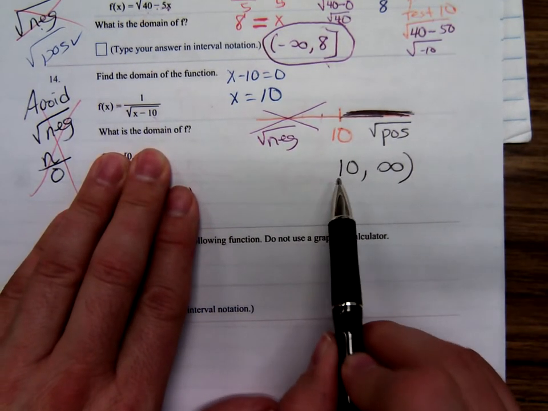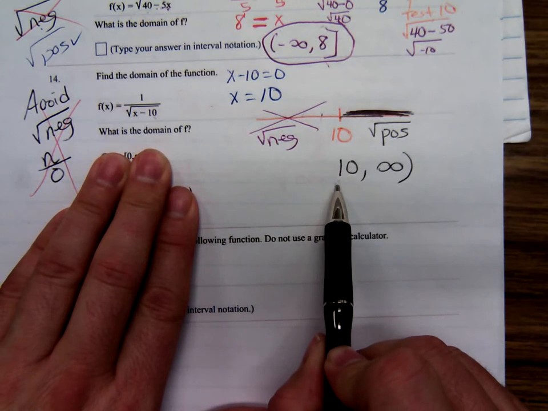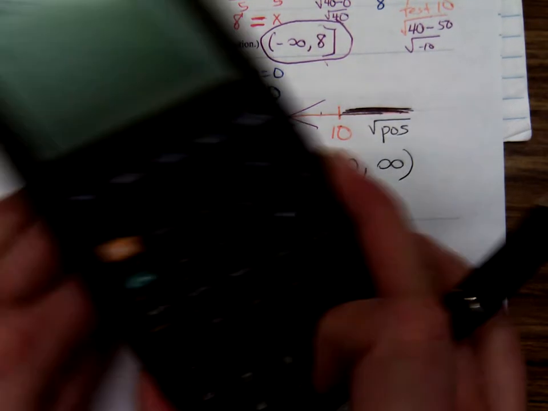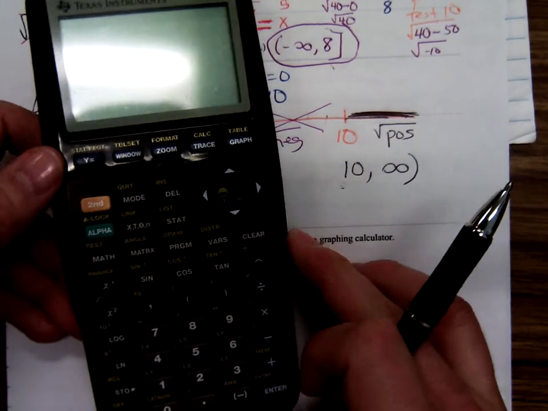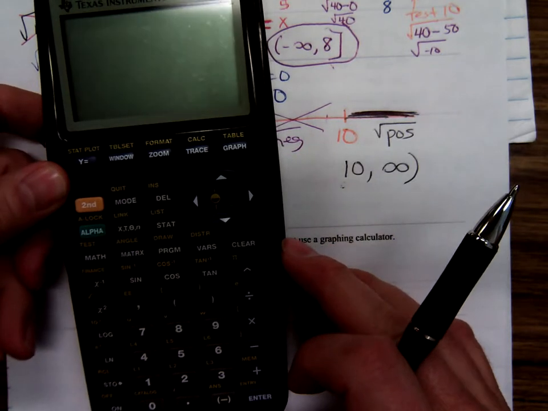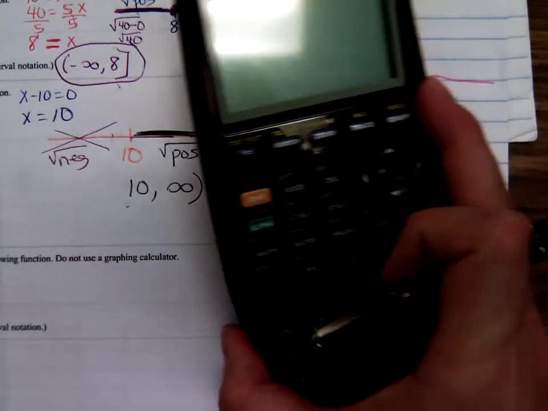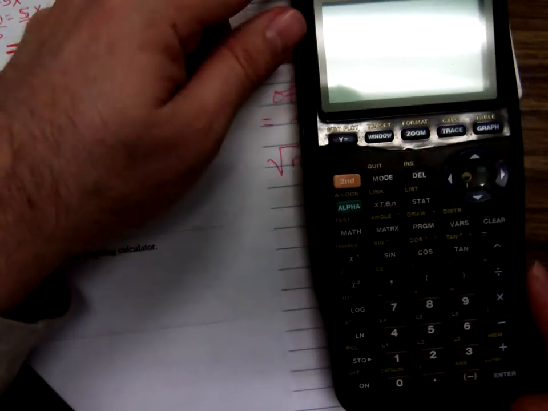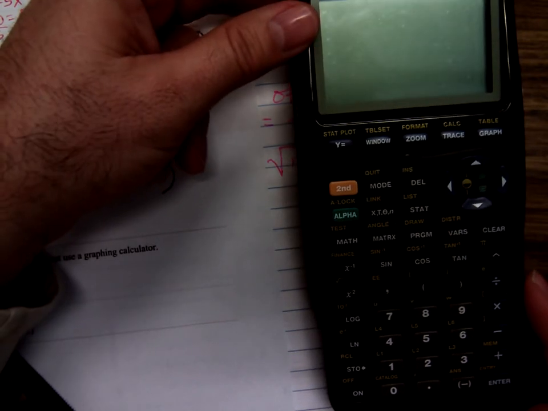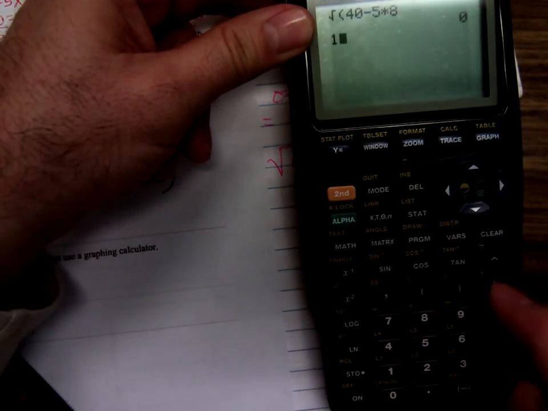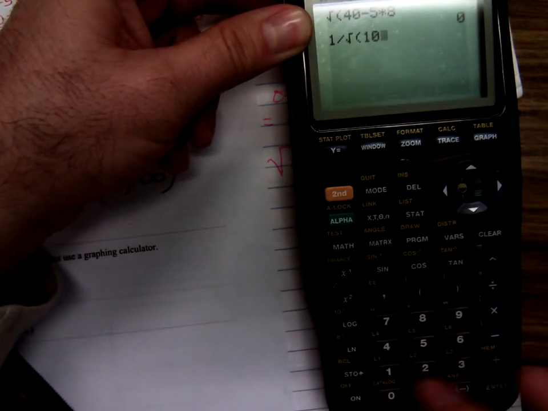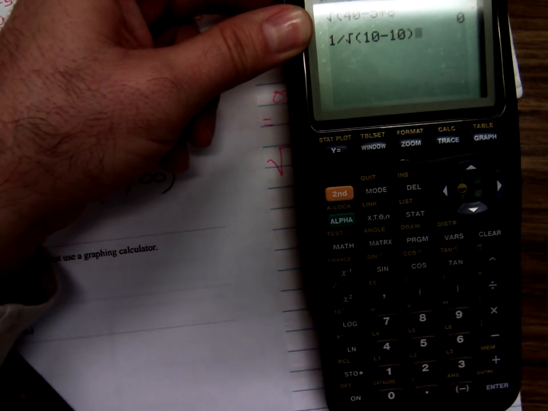Should be parentheses. Let's get my calculator, which you can't see, but for some reason on the YouTube stuff, once it's uploaded, it looks really good. The calculator usually does. What if I put it right there? I'm plugging a 10 in: 1 divided by the square root of 10 minus 10. I'm plugging that 10 in for x. And what's it going to give me? It gives an error. What kind of error?